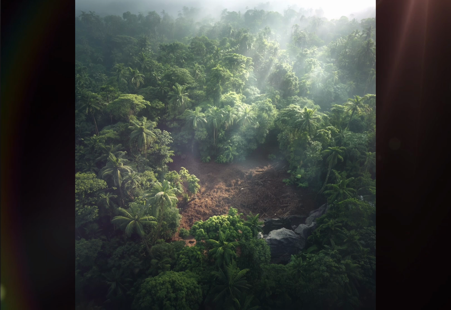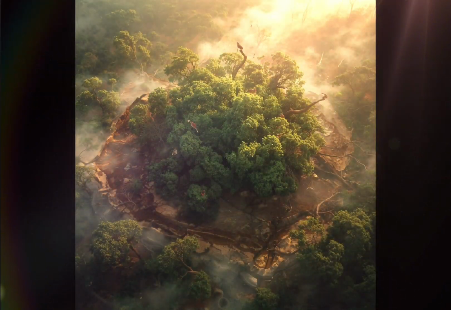Logging, both legal and illegal, further exacerbates the problem. Even when forests are not entirely cleared, the selective removal of valuable tree species can create gaps in the canopy, exposing the forest floor to harsher sunlight and altering the moisture balance. This change affects smaller plants, fungi, and insects, which in turn impacts the birds and mammals that depend on them.